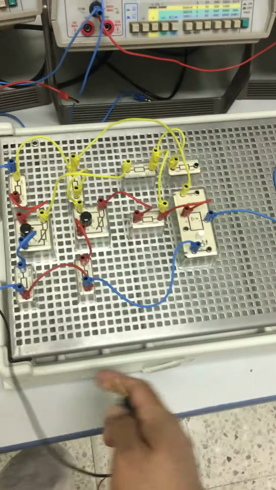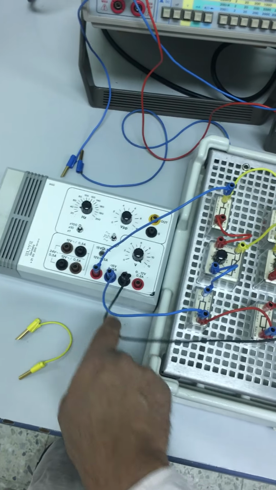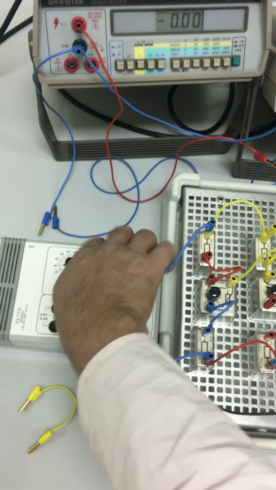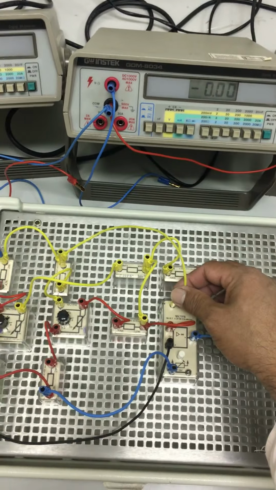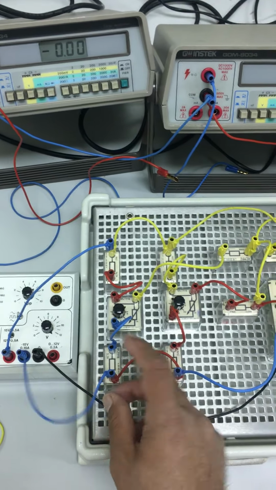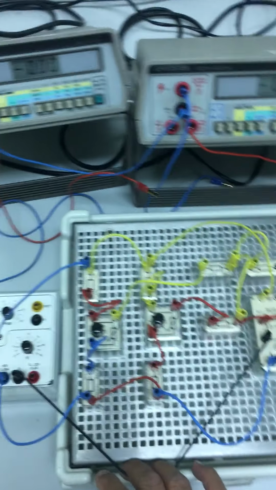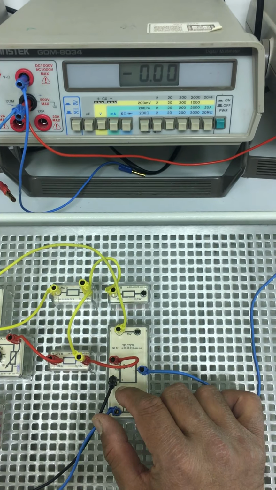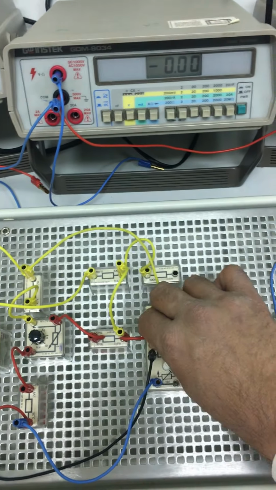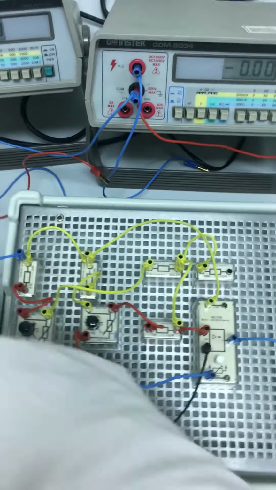I will use this black terminal. This is ground, and positive to the upper resistance as well as to the op amp, negative voltage, that is minus 15, to the lower resistances as well as the op amp, and this terminal is grounded, the non-inverting terminal. This is the input terminal negative, you can see here, negative. Now connect the universal meters.